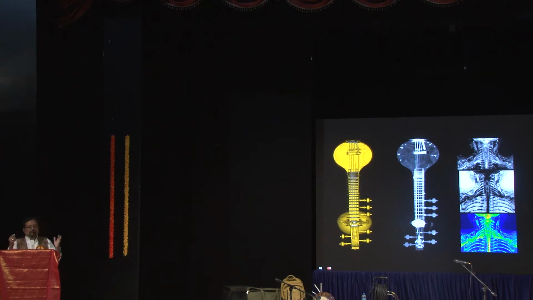Now, I thought the strings should represent the nerves. So, I picked up an image of the nerves and I tried to incorporate that image with that of the image of the strings. These are the areas where we tie the string just before the bridge.